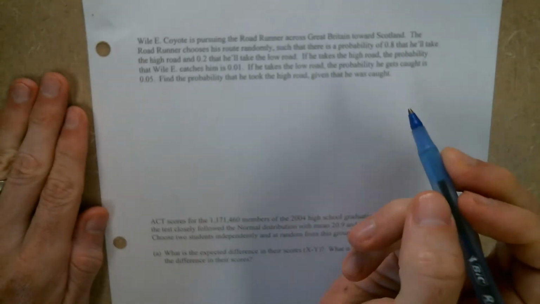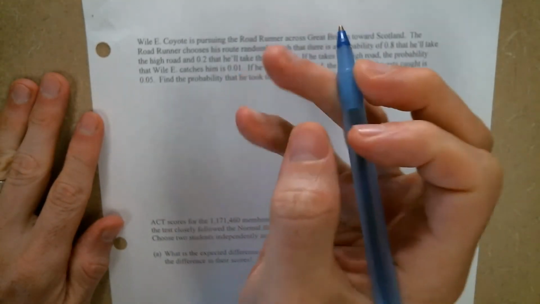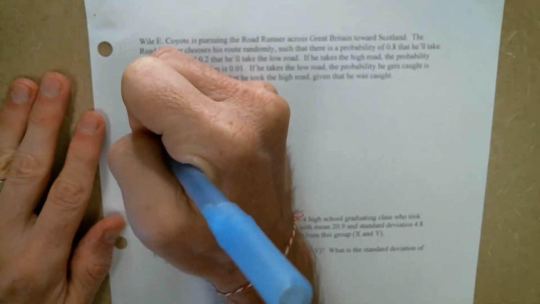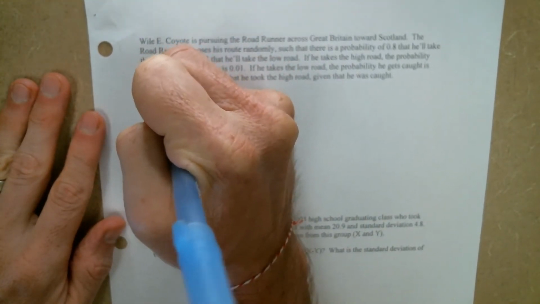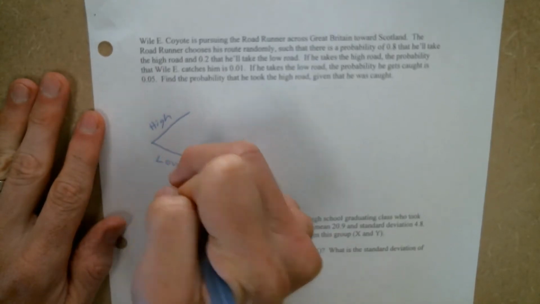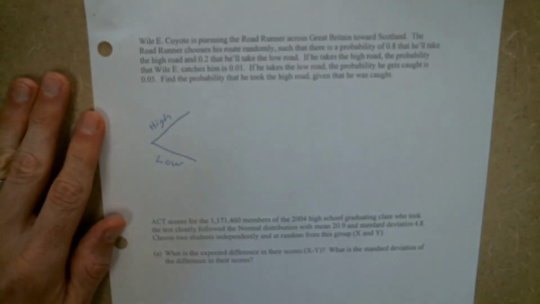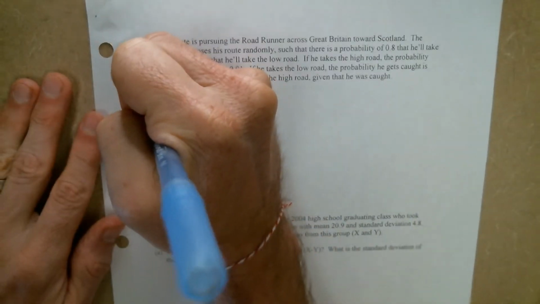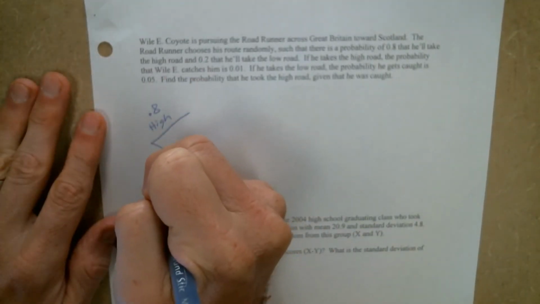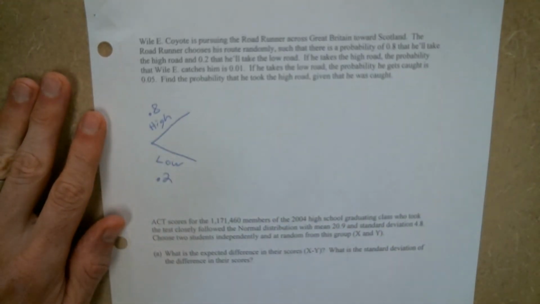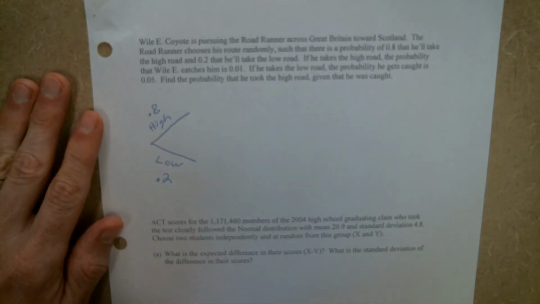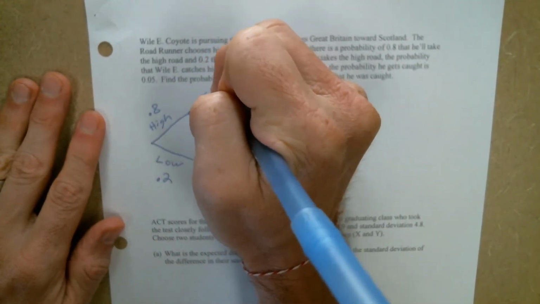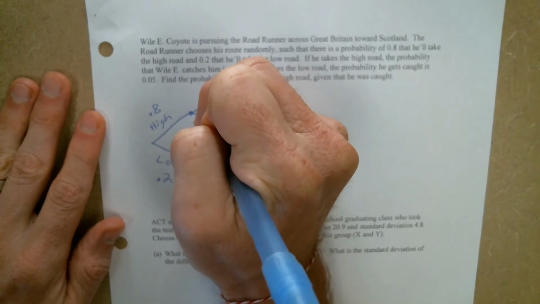All right. So let's take a look at this. He can choose either the high road or the low road. All right, so that's our first choice, high road or low road. He takes the high road 80% of the time. He takes the low road 20% of the time. All right. If he takes the high road, he can either be caught or he can escape.